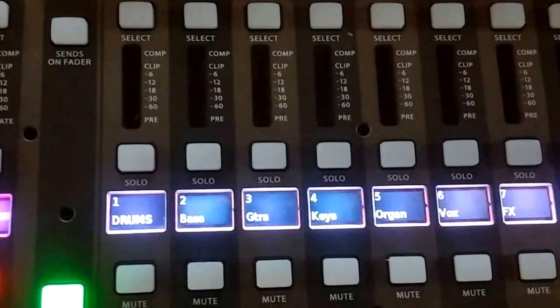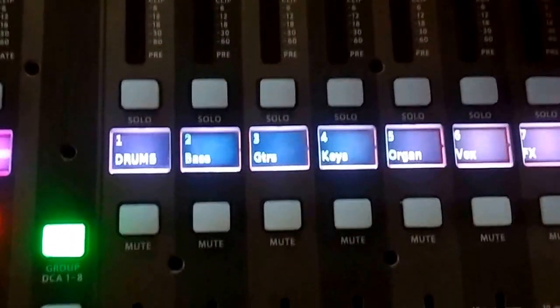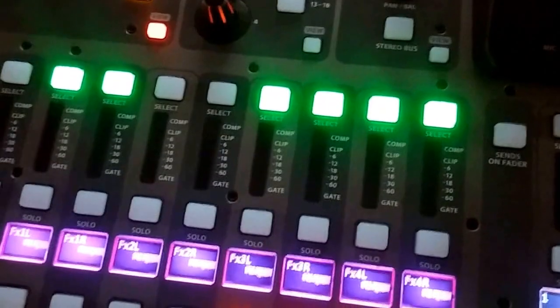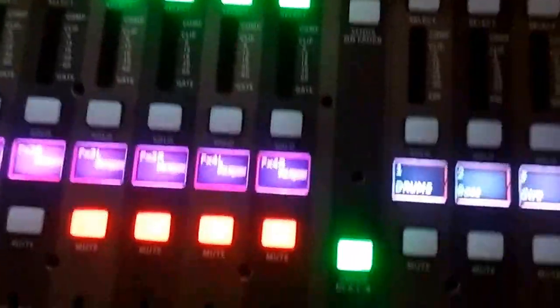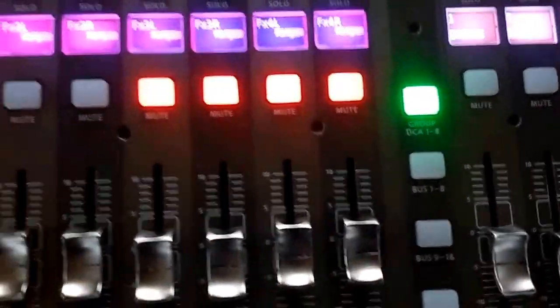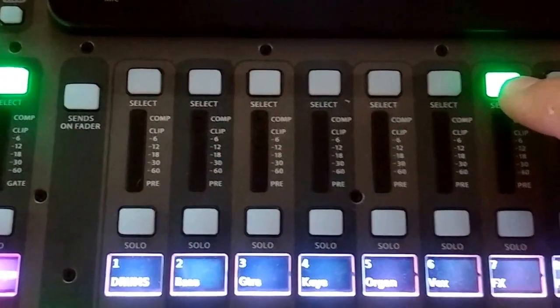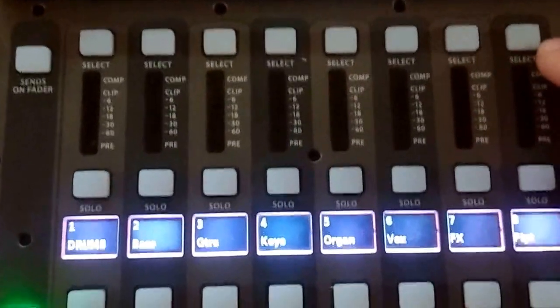The next one over is the FX button, which is for all the FX that can be controlled by that one fader. I gotta switch back to the vocal channel here in a second, which is for the pulpit mics.